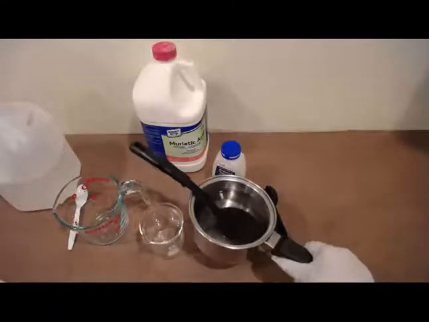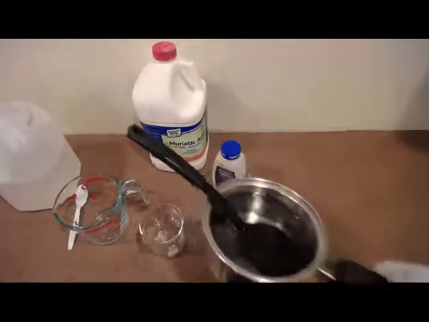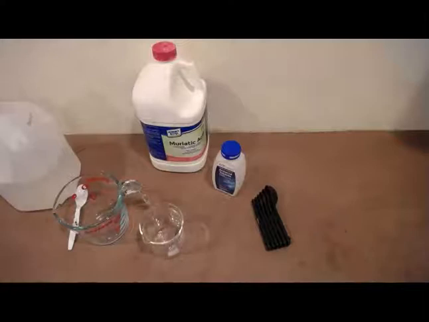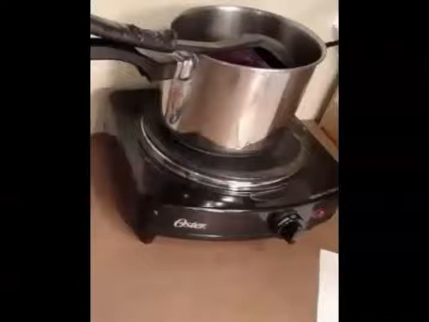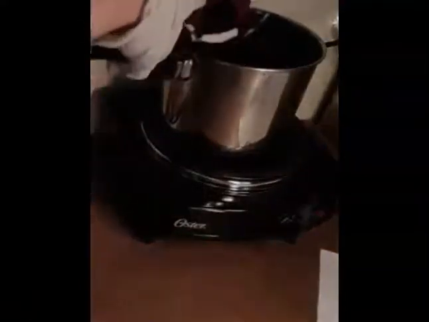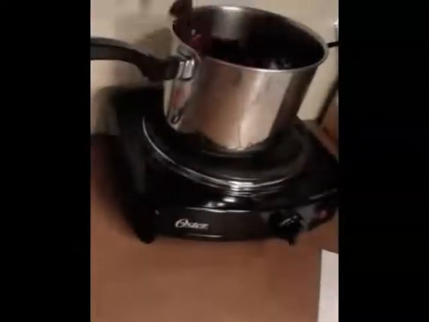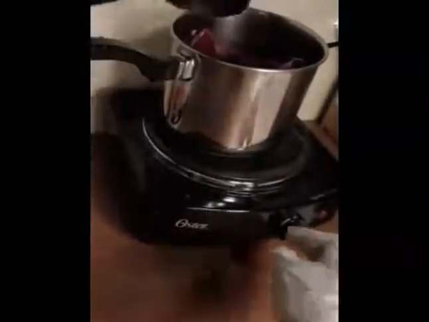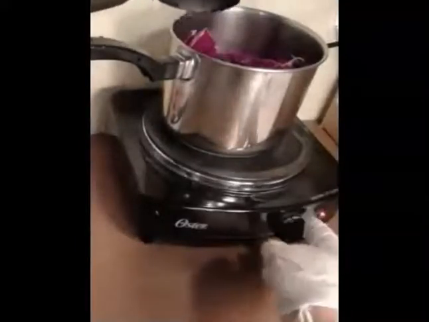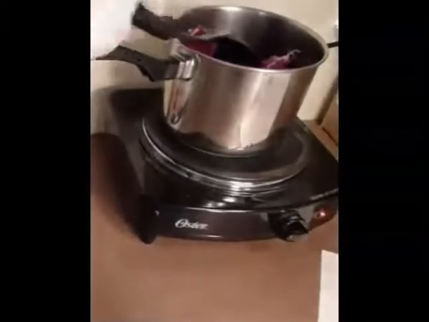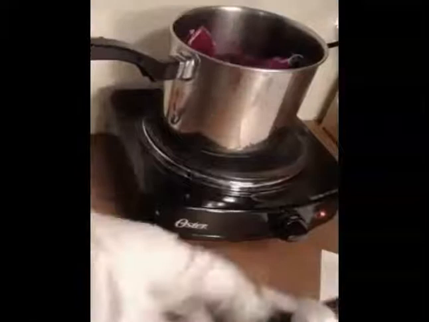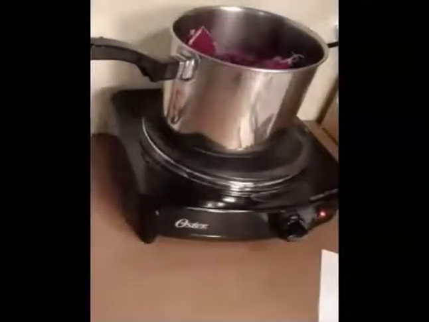Okay, and we're putting in our red cabbage and putting this on the stove to boil. It tells us to go ahead and add that purple cabbage to the pot in the pan. Then we're going to put that saucepan on the stove and heat it until the water boils. Now here I find it easier to use a spoon, like a cooking spoon, and to stir it around the pot.